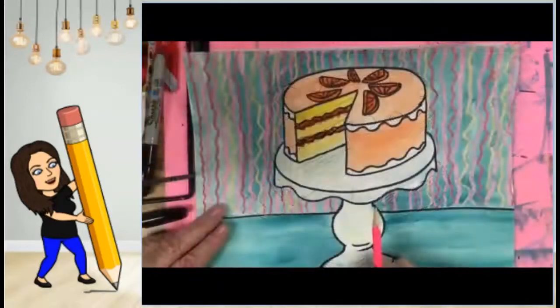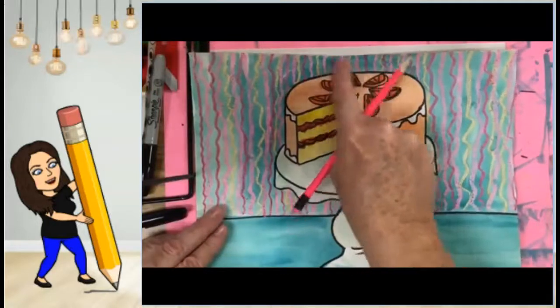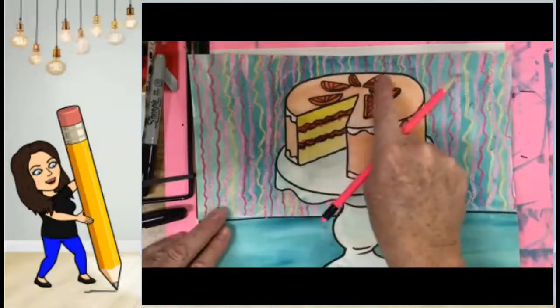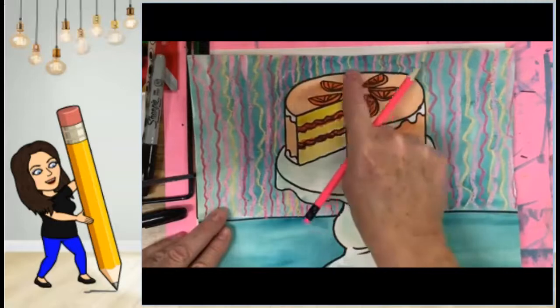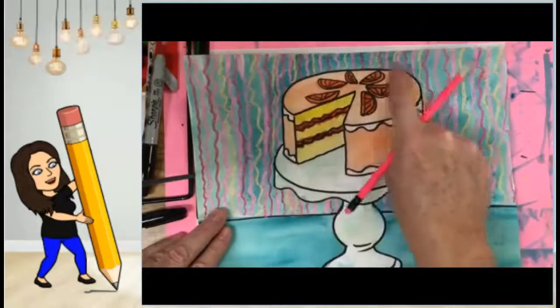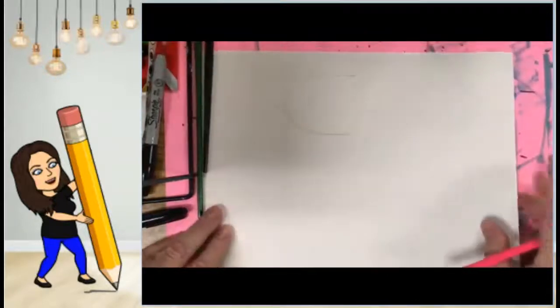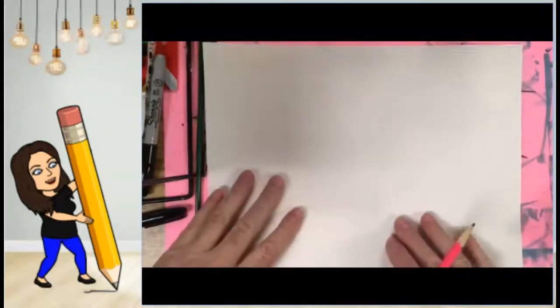Now we need to make this really large on our paper, so I'm going to show you how to do that easily. To start off the cake, we're going to need to jump down a little bit from the edge of our paper, and then we're going to be making a straight line here and a straight line here. And then we're going to connect both lines with a giant letter C and a backwards letter C. It's going to look like this.